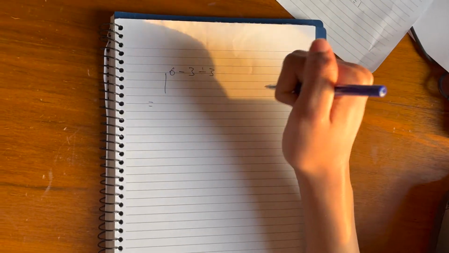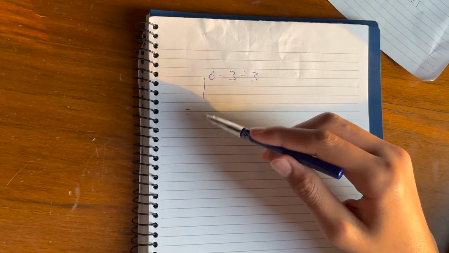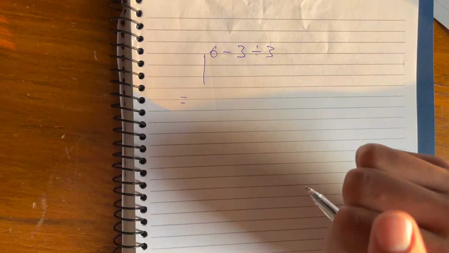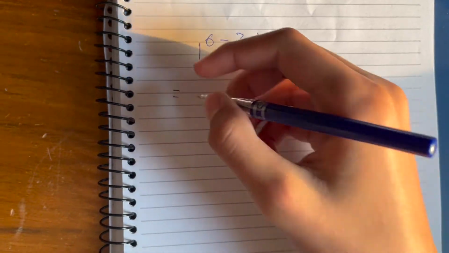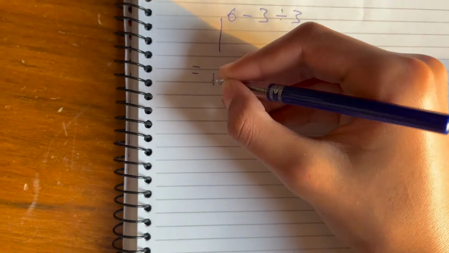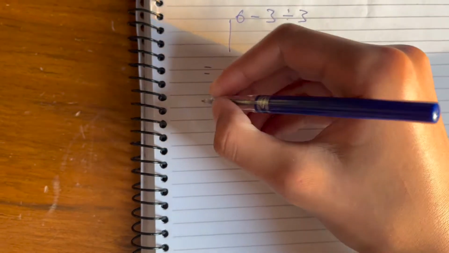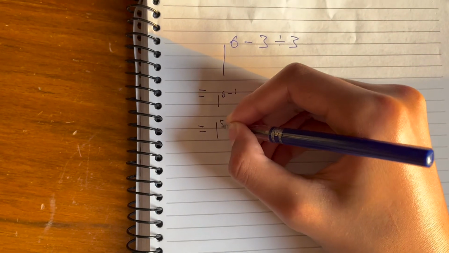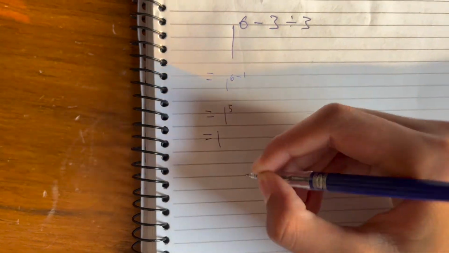Okay, the next question is on its own because it's just exponents and it's a bit more complex than the others. And the question is 1 to the power of 6 minus 3 divided by 3. So according to the order of operations, we're going to do the division first, and then we're going to get to the subtraction, and then we're going to finish it off. So now it's going to be equal 1 to the power of 6 minus 1, because 3 divided by 3 equals 1. So then we're going to bring it down. It's going to be 1 to the power of 5. So as you can obviously see, 1 to the power of anything equals 1. That's the final answer.